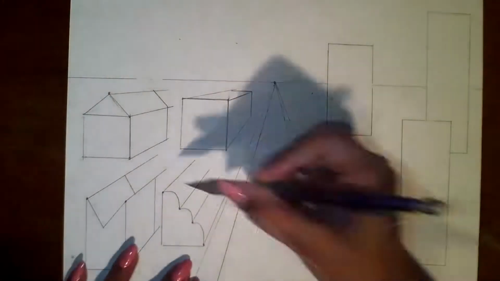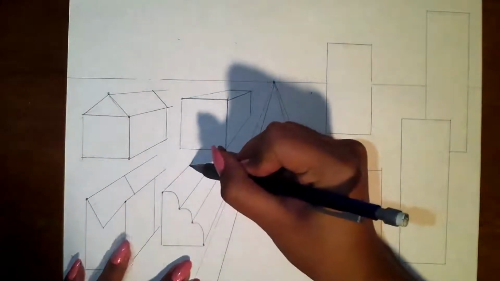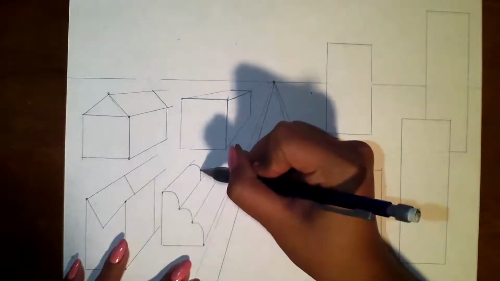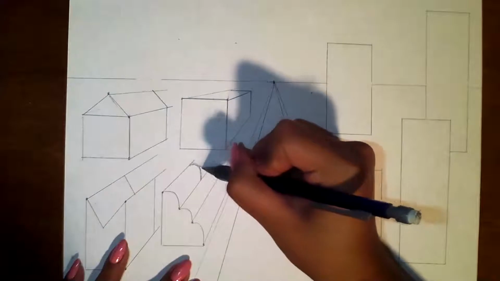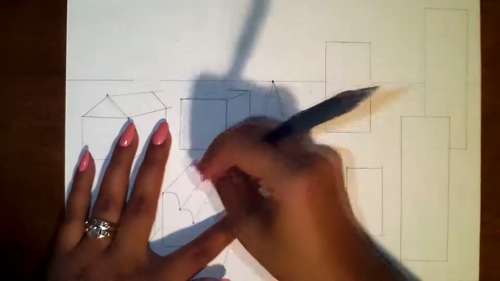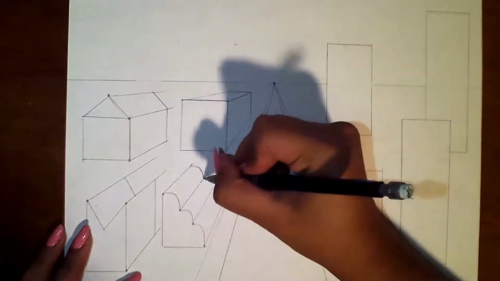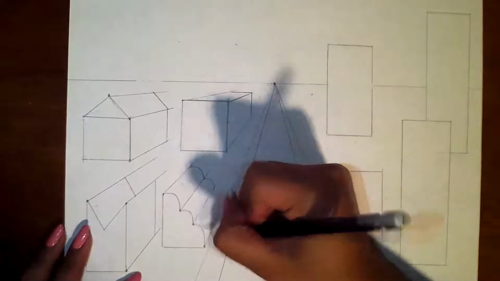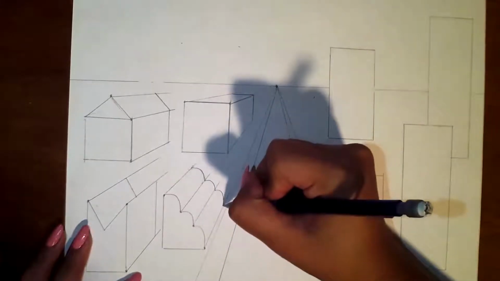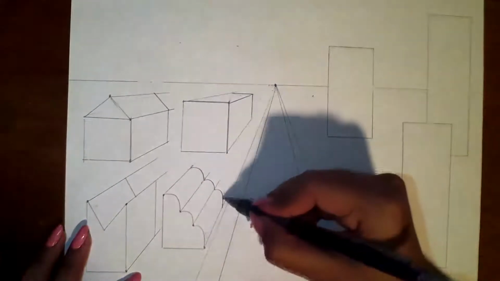Right here, if this line is curved, then right here we have to have a curved line. Oh, that came out kind of funky. If this line is curved, this line has to be curved. And if this line is curved, then this line has to be curved. And right here, this is vertical, so this is vertical.